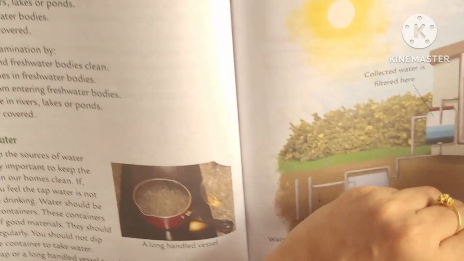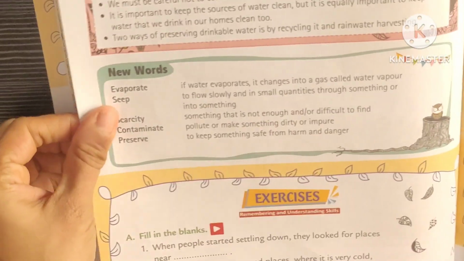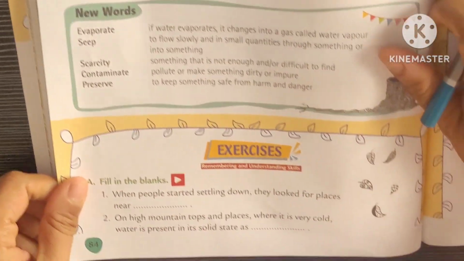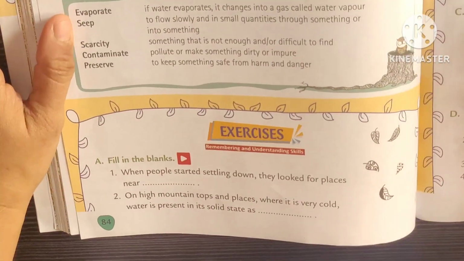This is about the lesson water. Tomorrow we will see the exercise part of this lesson. Okay? Thank you.